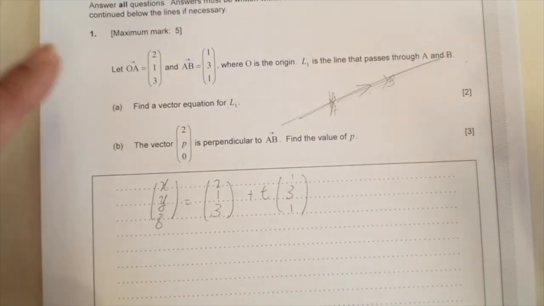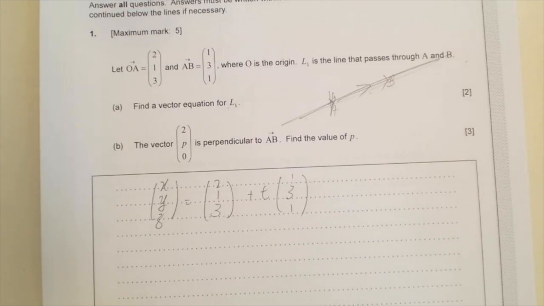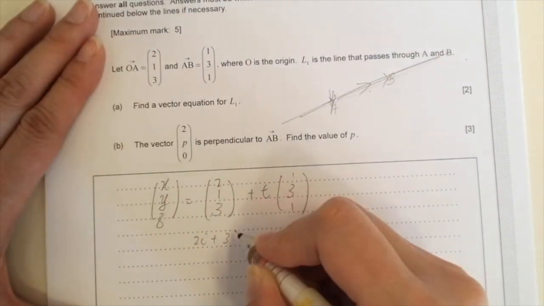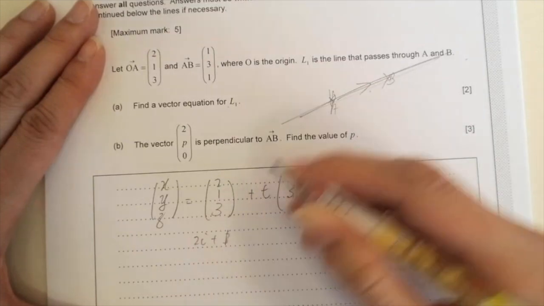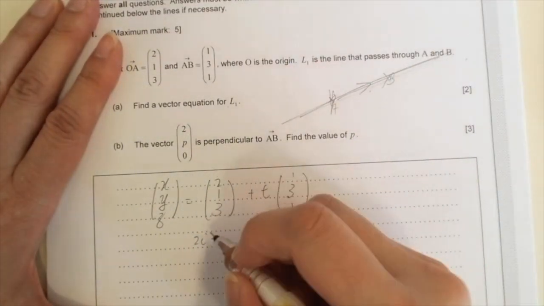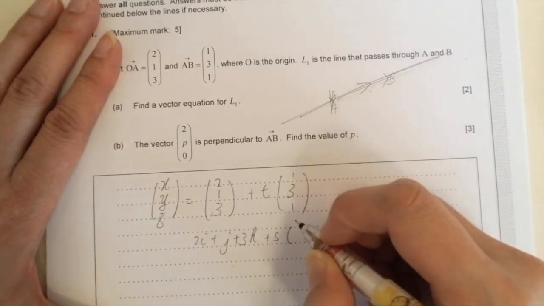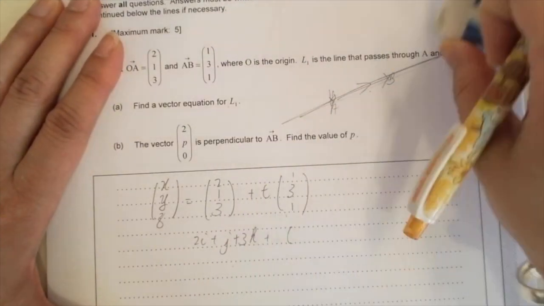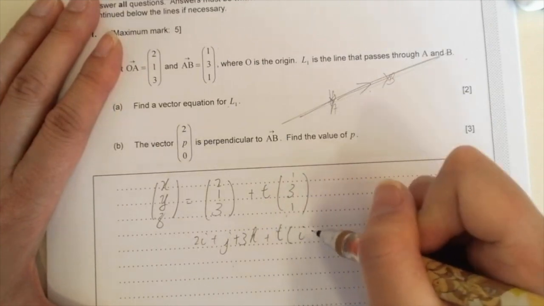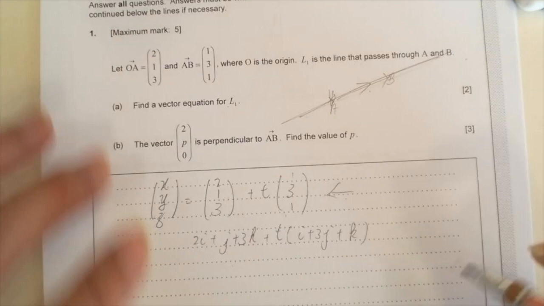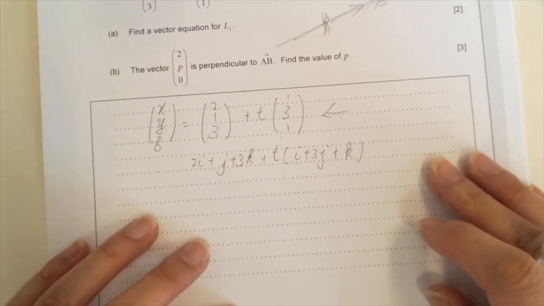All right, if you like, you can write it into a horizontal form, which is like 2i plus j plus 3k plus s, or t, let's stick with t then. t times (i plus 3j plus k). I personally like this one, but you should be able to know this as well.